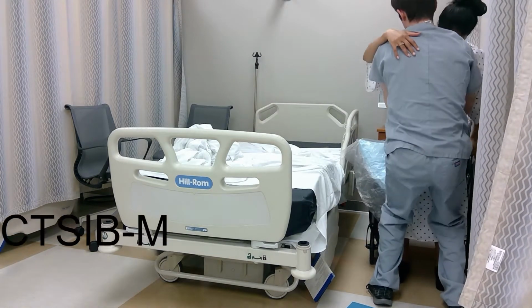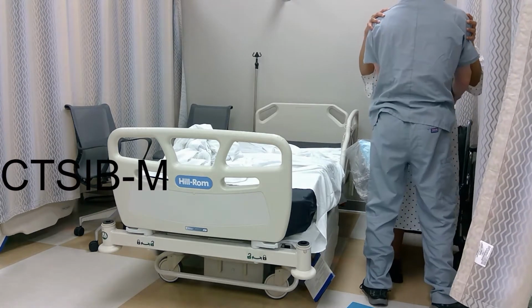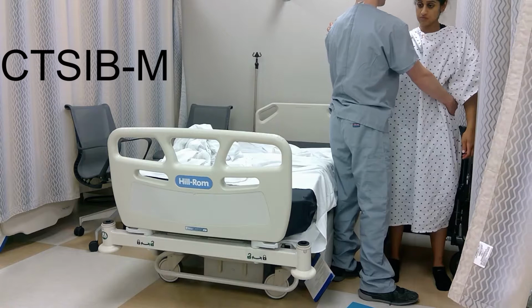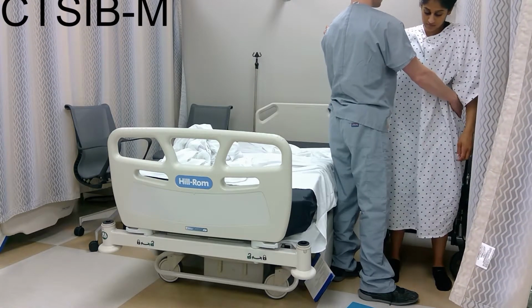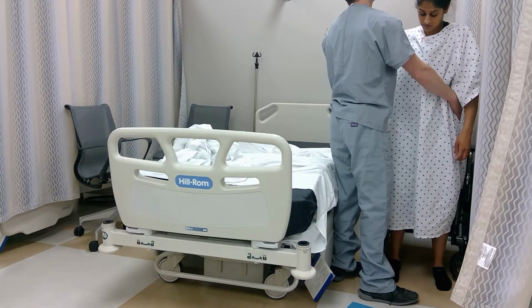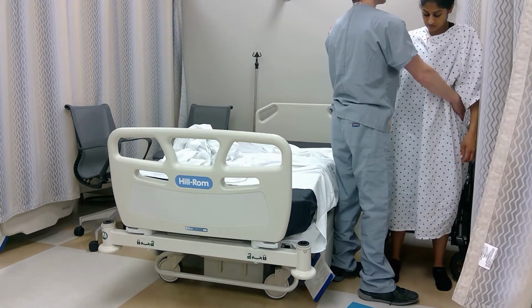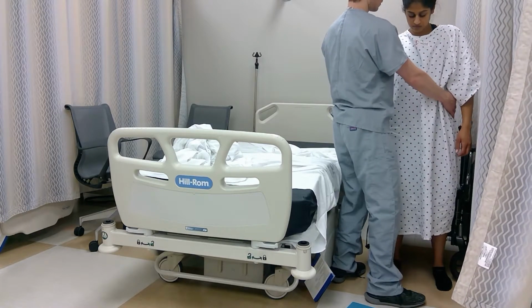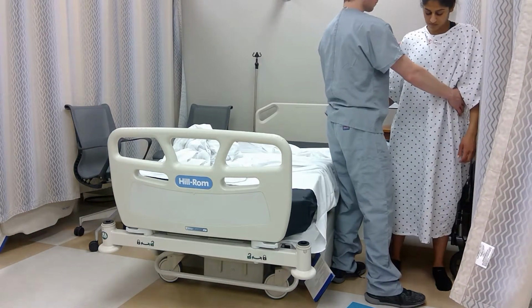Balance is a great predictor of whether or not a patient will experience more or less falls in their everyday life. The Modified Clinical Test of Sensory Interaction and Balance, or the CTSIB, is a great test to assess a patient's balance. Here we're using the modified version.